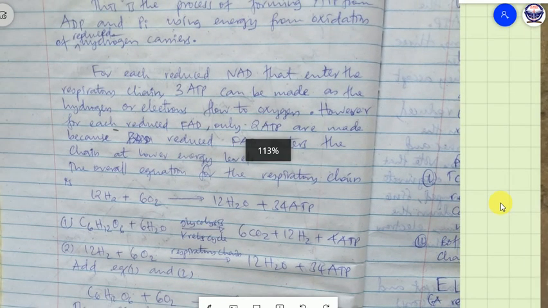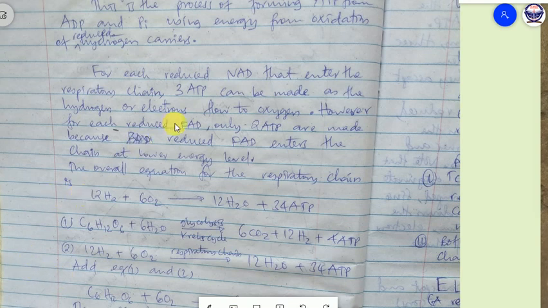Kwa tunachokisema ni kwamba the overall equation for respiratory chain tunaandika hivi: 12 hydrogen 2 plus 6 oxygen, tunapata 12 water plus 34 ATP. So unaweza kuona electron transport chain ndio inayotengeneza ATP nyingi zaidi. Manake complete metabolism of 1 molecule of glucose produces 38 ATPs. Lakini 34 zote zinatoka wapi?